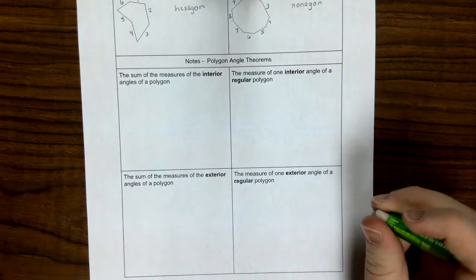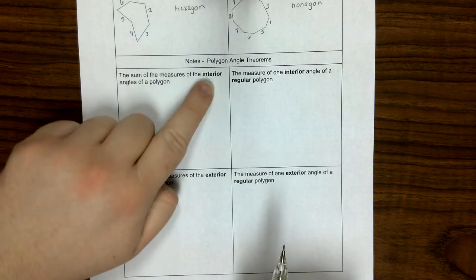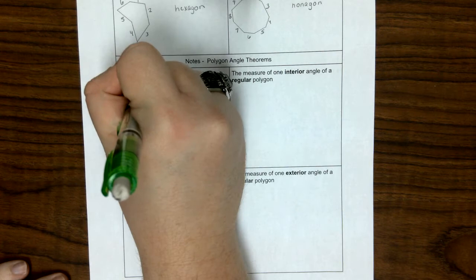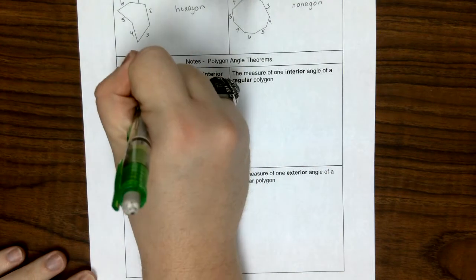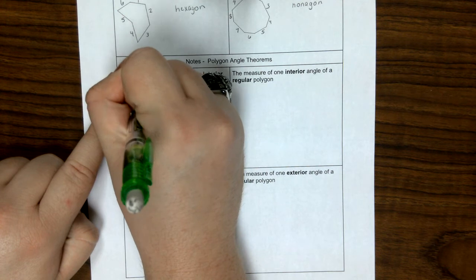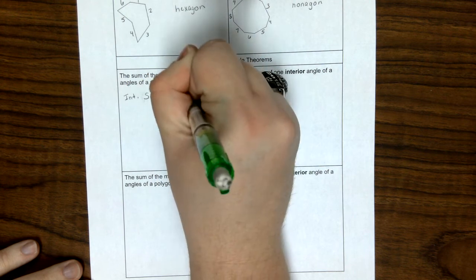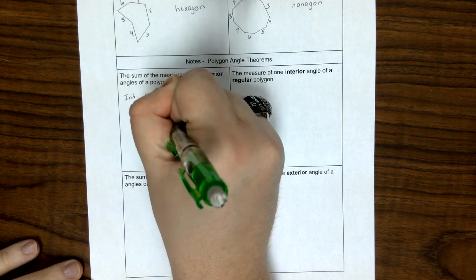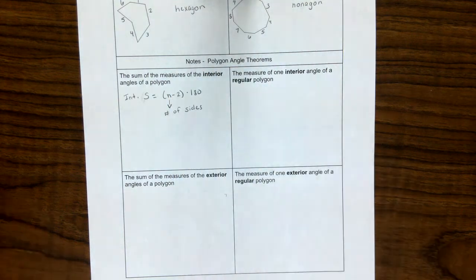So the sum of the measures of the interior. The key words here are sum and interior. Interior sum equals n minus 2 times 180, and n is always going to stand for the number of sides.